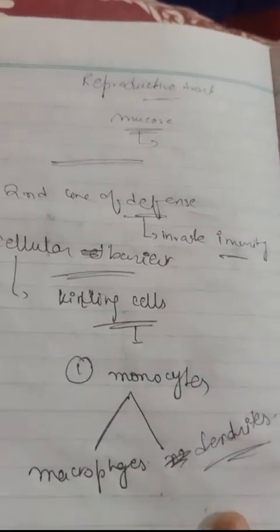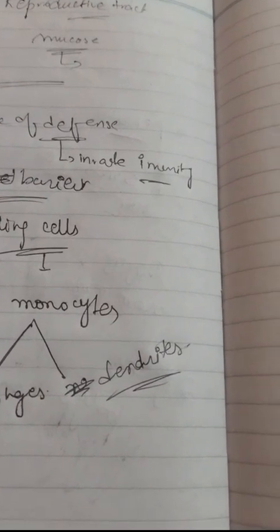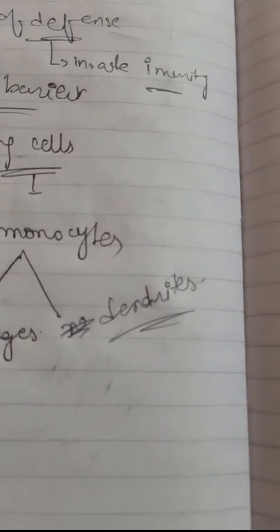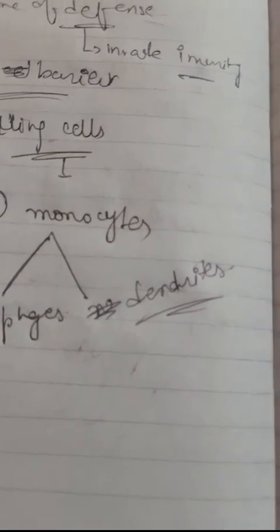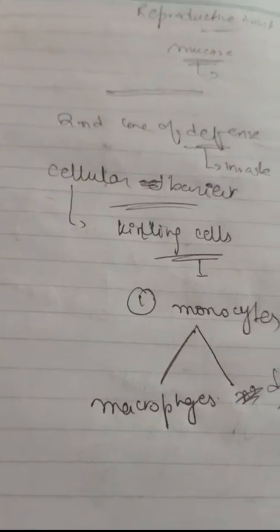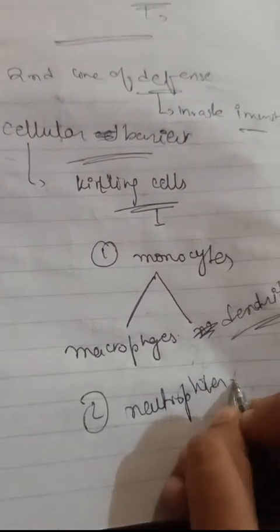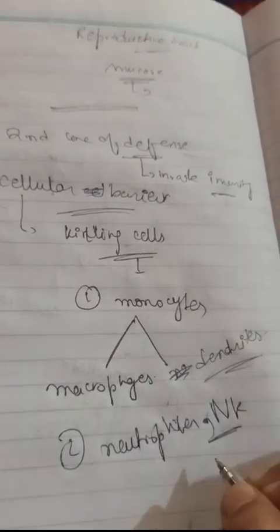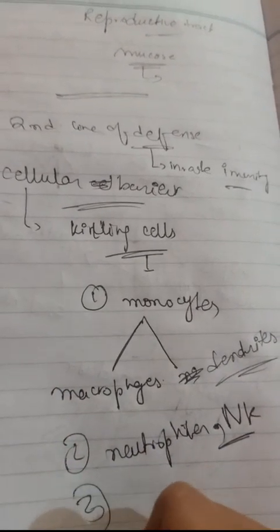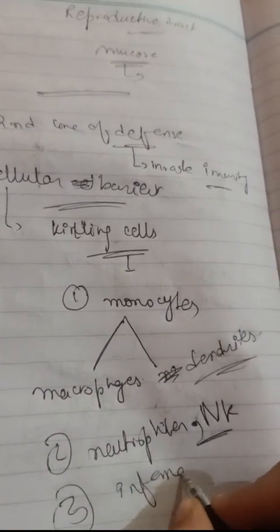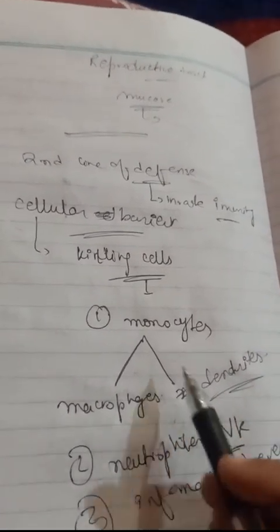Monocytes are also divided into the dendrites, which we will be discussing too. The next sector is divided into the neutrophil cells, neutrophils and natural killer cells. The third component is the inflammatory response, and fever, which we will discuss. So first, the killing cells.